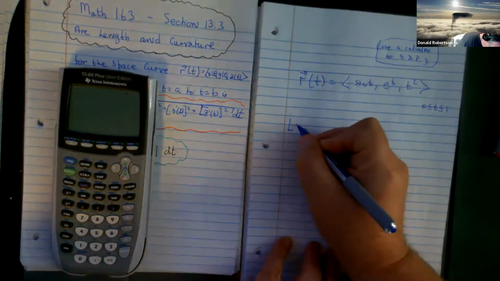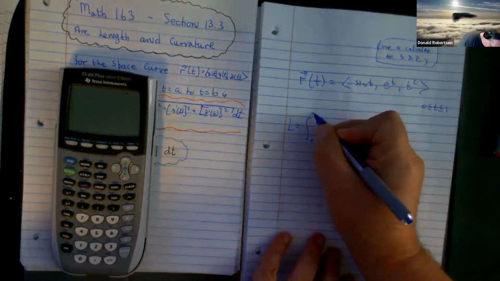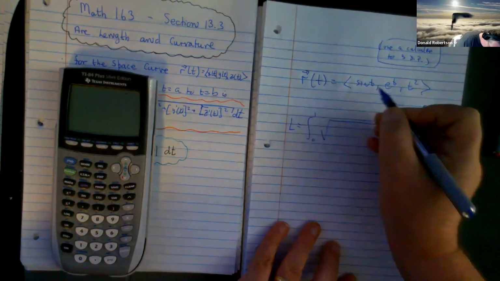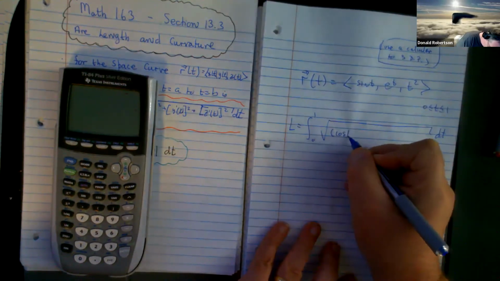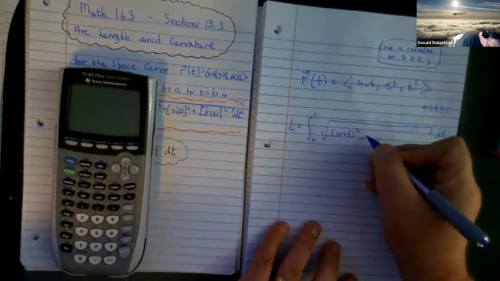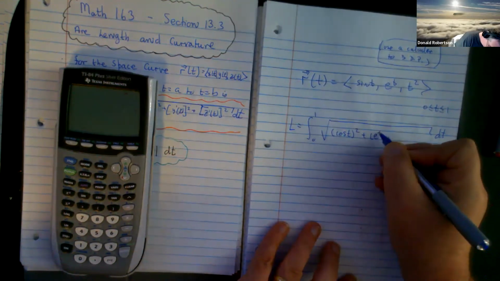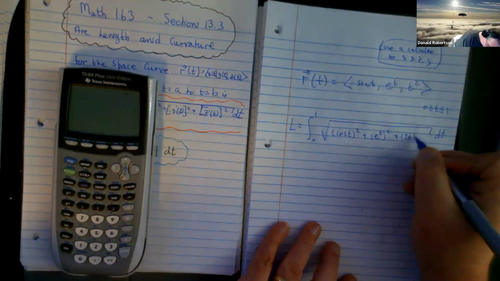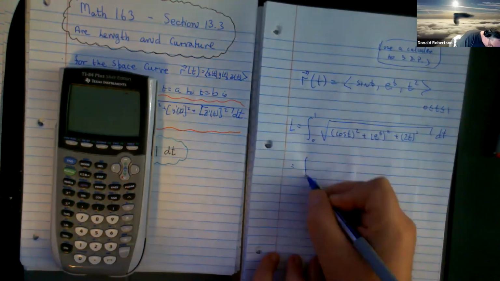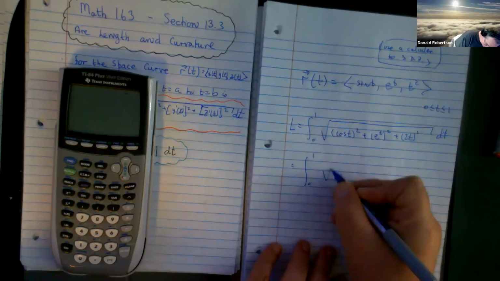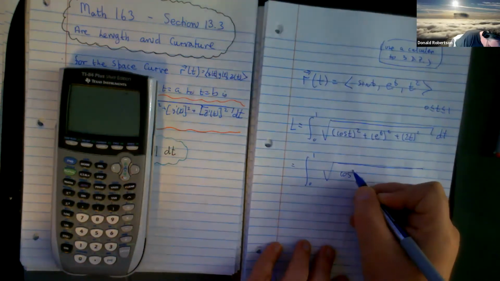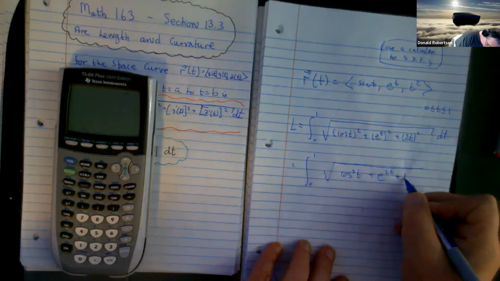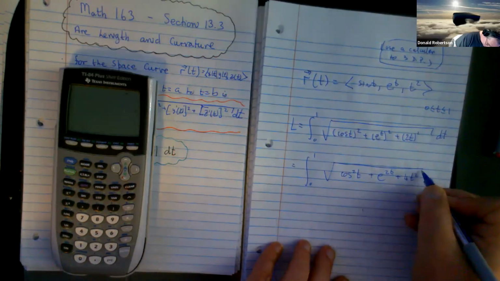So the arc length will be the integral from 0 to 1 of the square root of this guy's derivative, which is cosine t squared, this guy's derivative, which is e to the t squared, and this guy's derivative, which is 2t squared. And so you'll get the integral from 0 to 1 of cos squared t plus e to the 2t plus 4t squared.